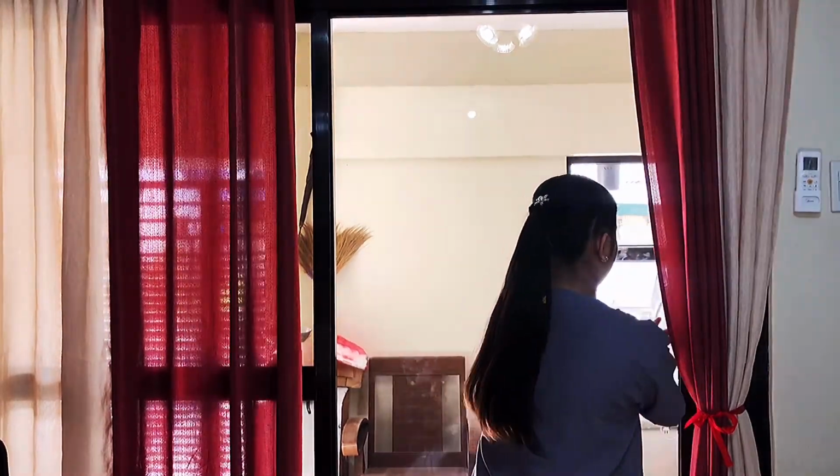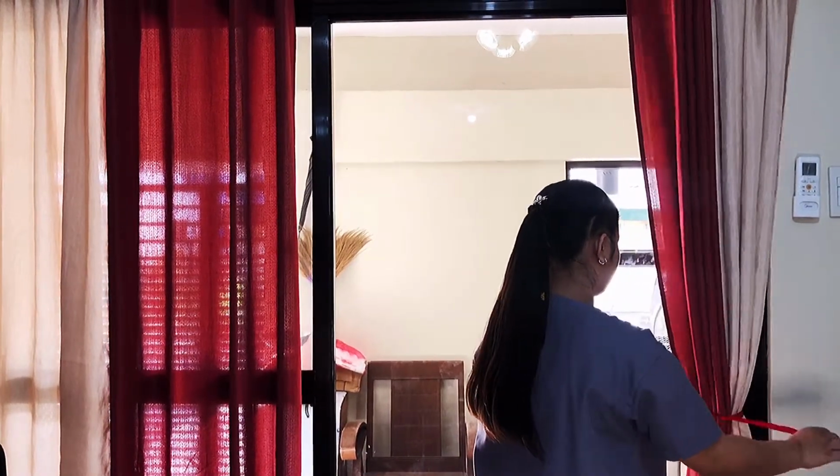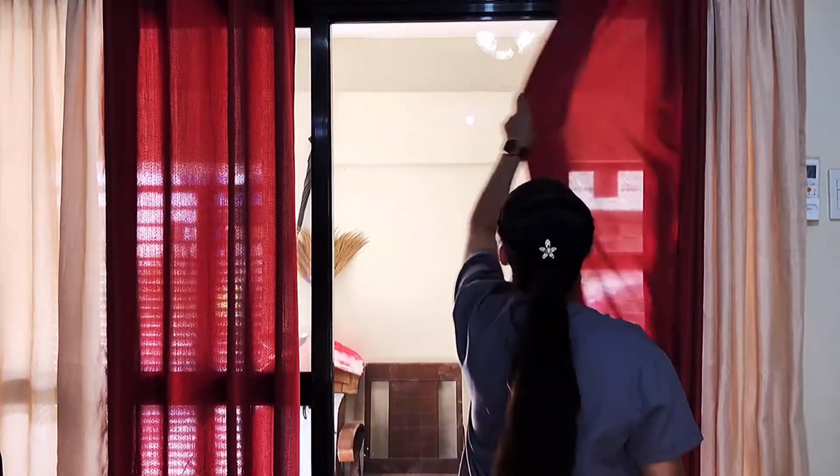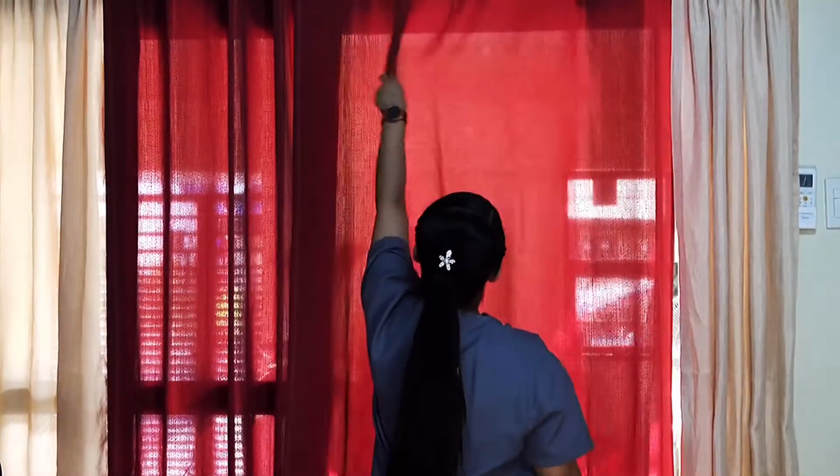Good day, sir. This is Ria, your nurse for today, and I am here to perform an assessment. But first, is this patient Joshua? Yes. I will examine the thorax and lungs. And yes, don't forget to close the door as well as the curtain for the patient's privacy.